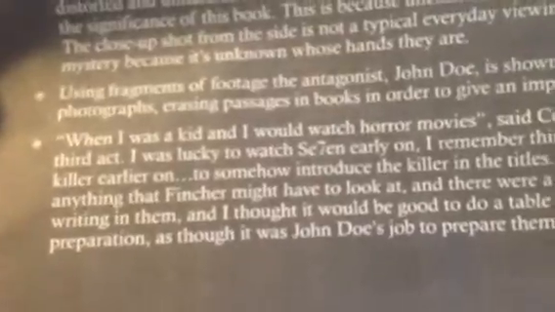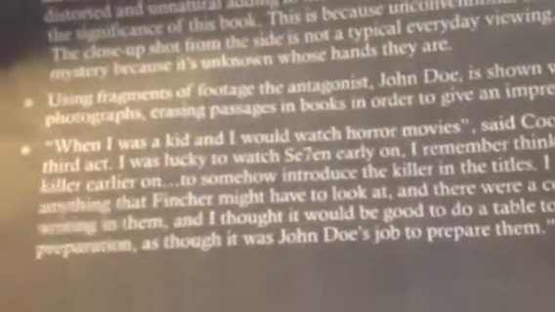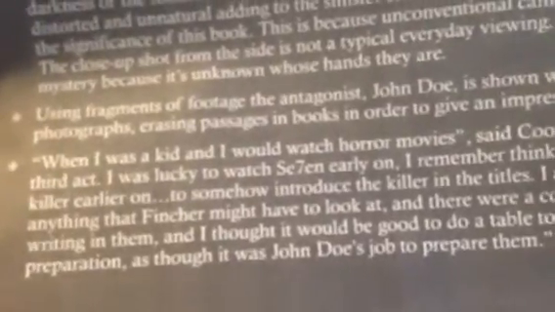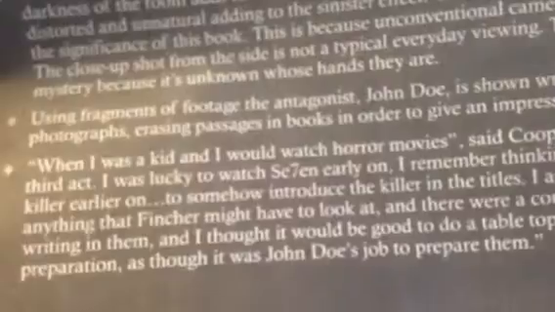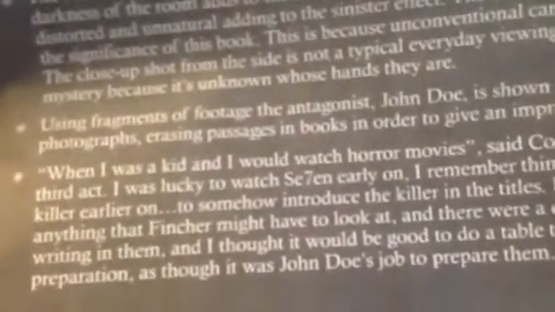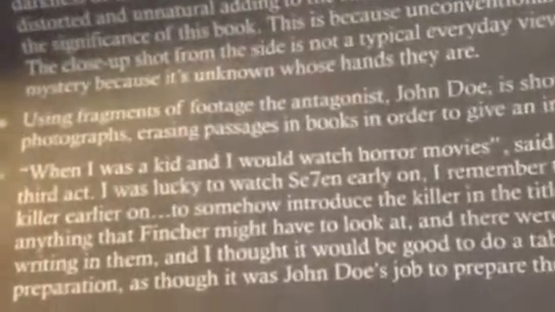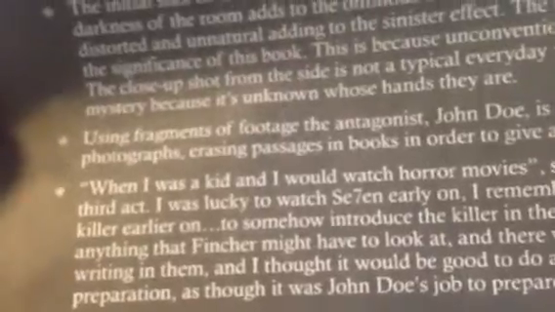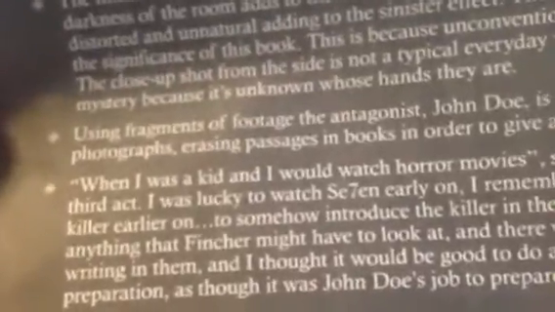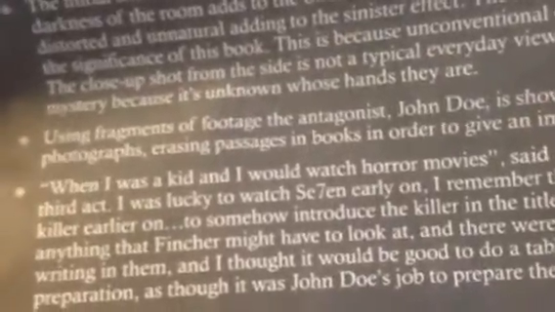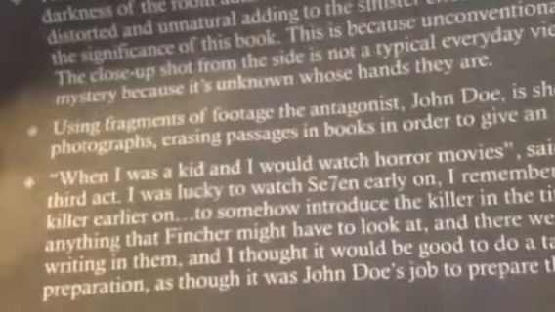"When I was a kid and I would watch horror movies," said Cooper, "the monster didn't come out until the third act. I was lucky to watch Se7en early on. I remember thinking that after I saw it, I wanted to use the killer earlier on, to somehow introduce the killer in the titles. I asked if I could look at all the props and anything that Fincher might have to look at, and there were a couple of prop notebooks that had excessive writing in them, and I thought it would be good to do a tabletop shoot with them and have it be a kind of preparation, as though it was John Doe's job to prepare them."